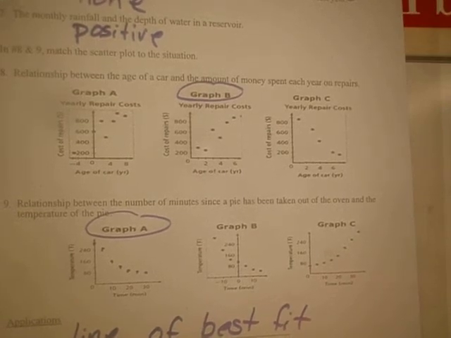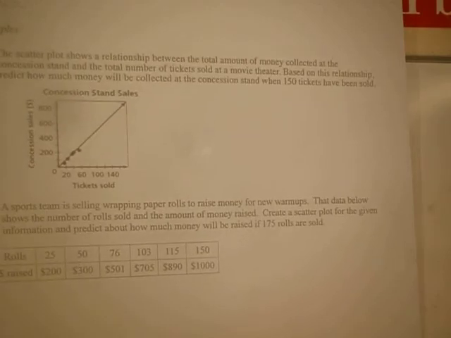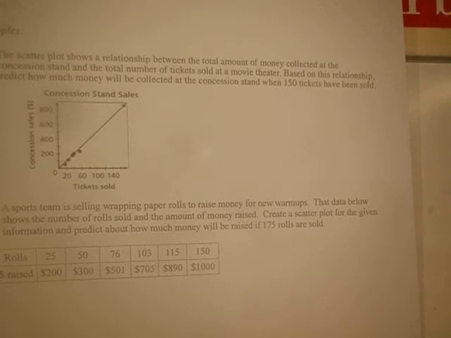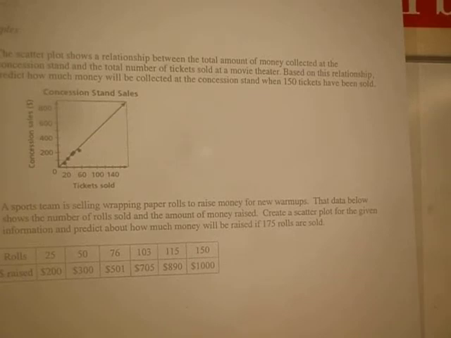And our next 2 examples are going to look at a line of best fit. Number 10 has the line of best fit drawn in there for you. This scatter plot shows a relationship between the total amount of money collected at the concession stand and the total number of tickets sold at a movie theater. Based on this relationship, predict how much money will be collected at the concession stand when 150 tickets have been sold. The trend line has been drawn in here for you.